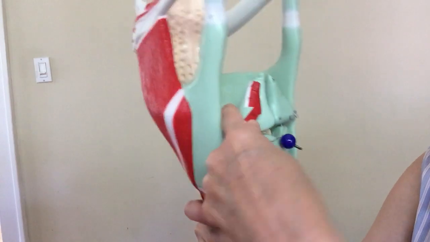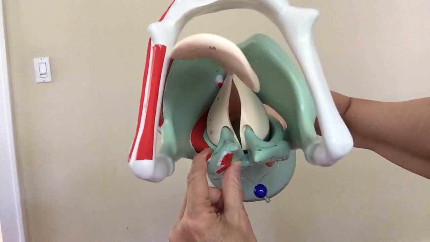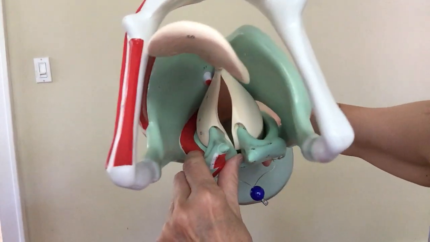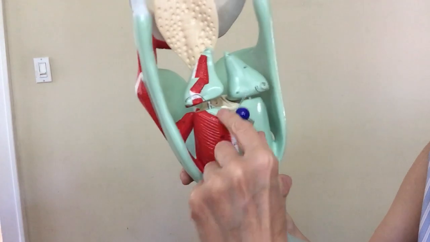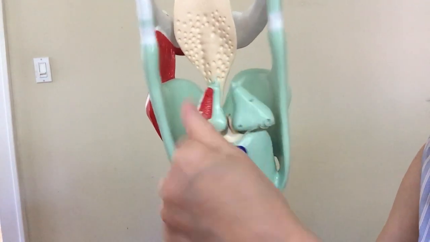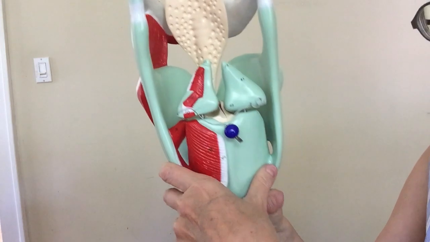This is the joint that when the arytenoids are moving, they're adducting and abducting the vocal folds, all right? One on each side. So that's the cricoarytenoid joint. That's all about opening and closing the vocal folds. Adducting and abducting the vocal folds.